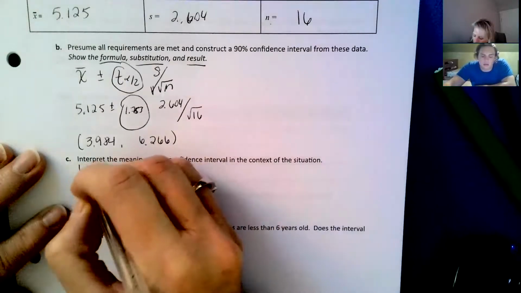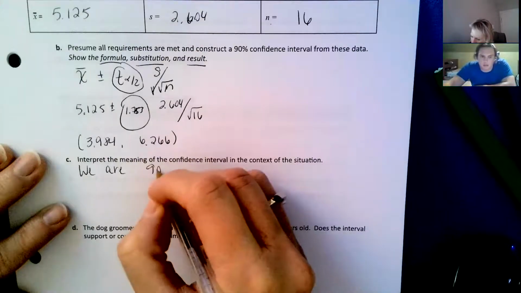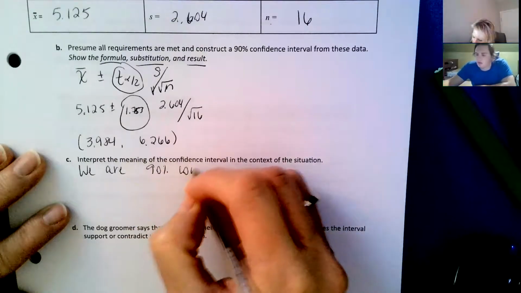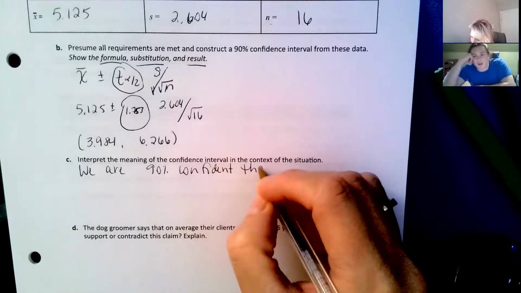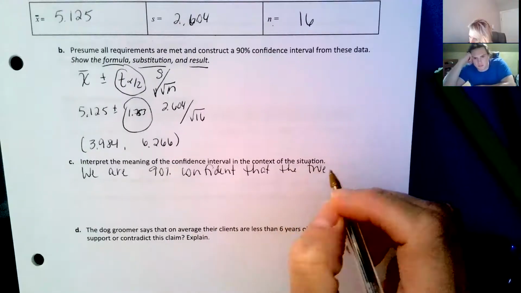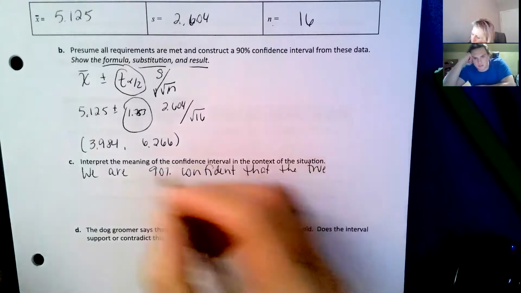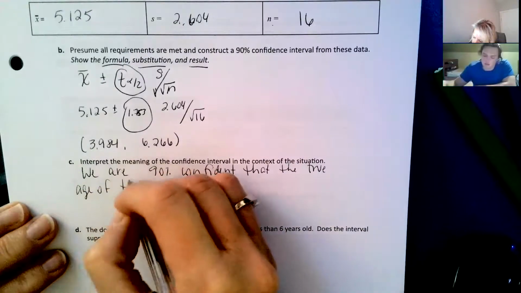Always start out with: we are 90% confident that the true age of the canine clients.